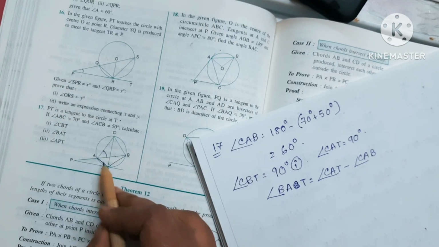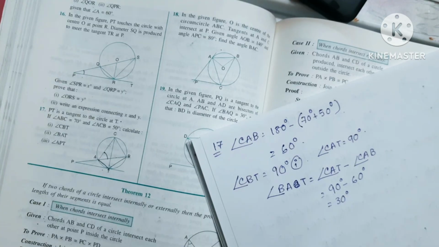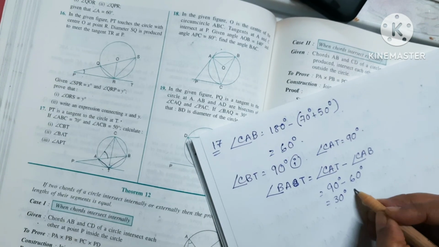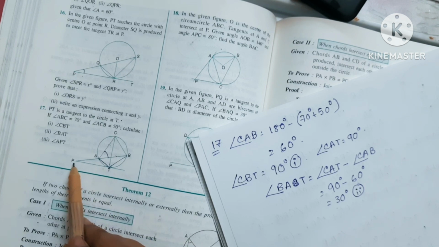Now CAB, this one is 60 degree. So 90 minus 60, that will be 30 degree. Okay, so BAT is 30 degree. That is the answer of 2. Now you have to find APT.